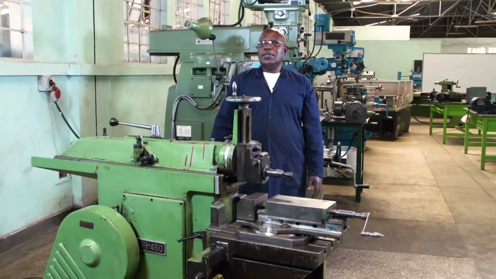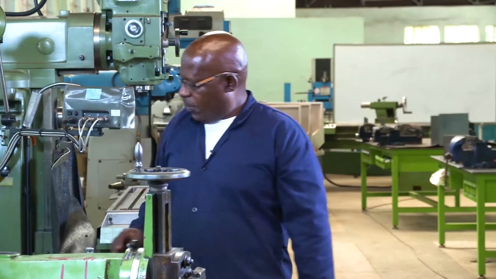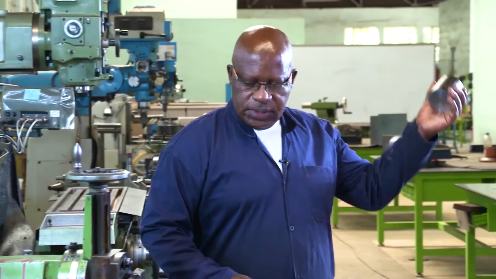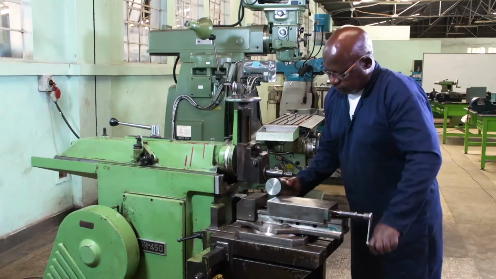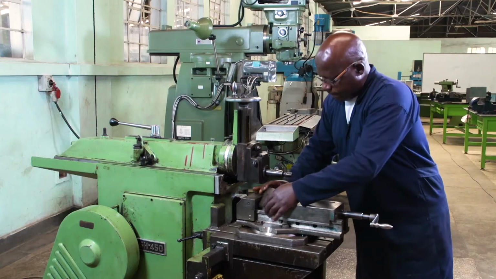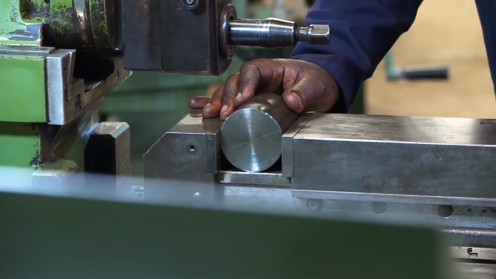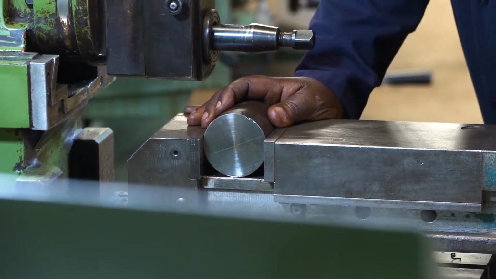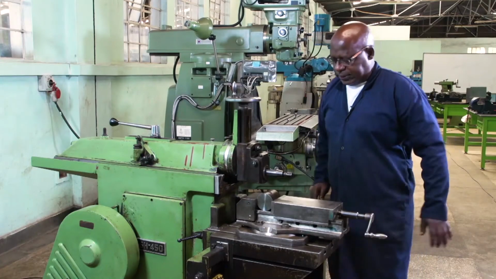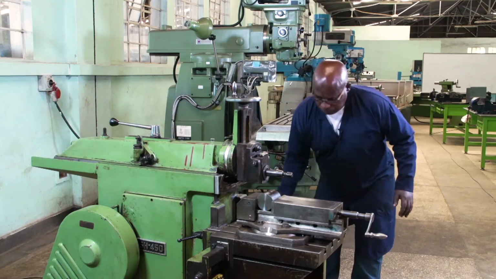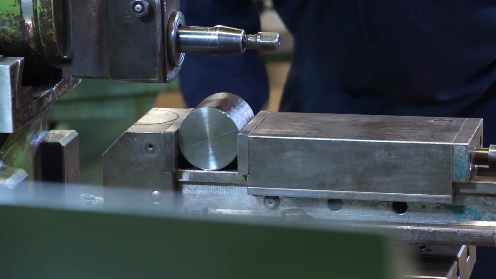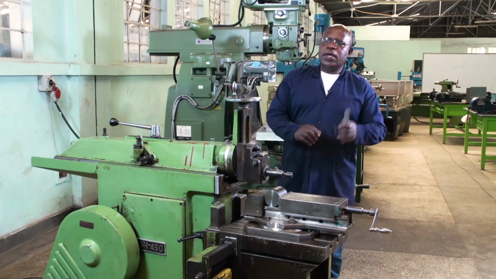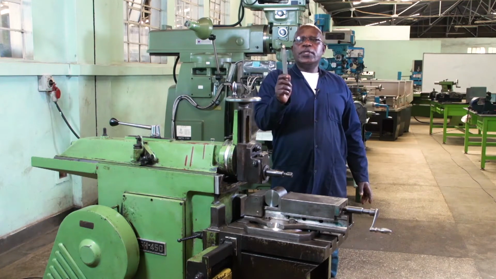Now, how to set the work? I begin by setting my workpiece, which is a round piece, and fix it tightly. After, we have to set the cutting tool, a single point cutting tool.